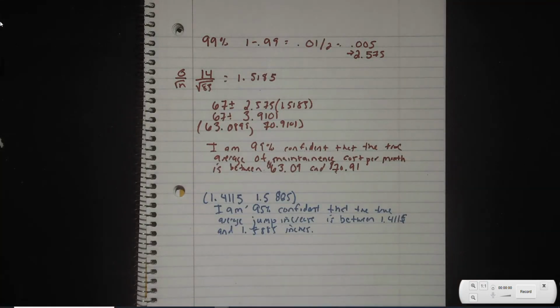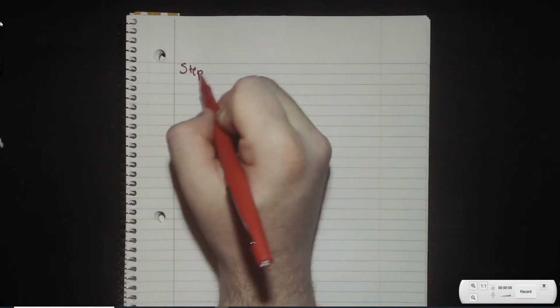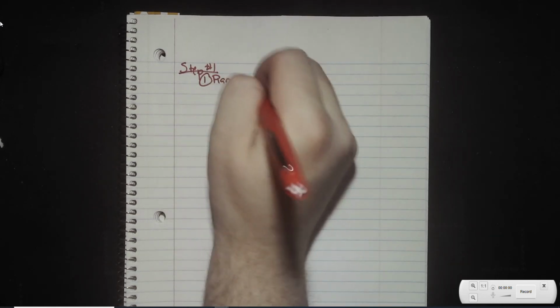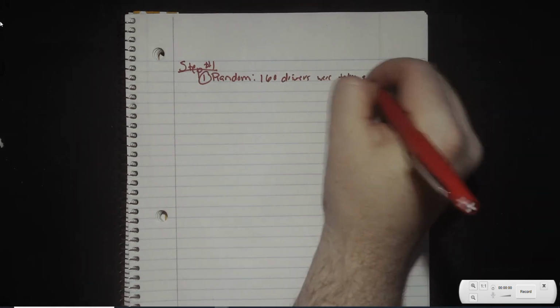So, to illustrate this, let's just do step one real fast. So, step one, so we're going to have random. So we had, let's see, 160 drivers were taken at random.